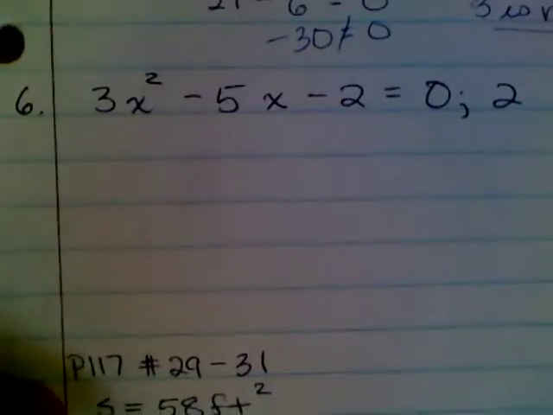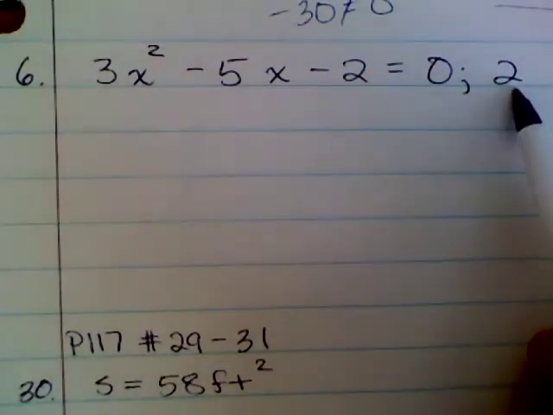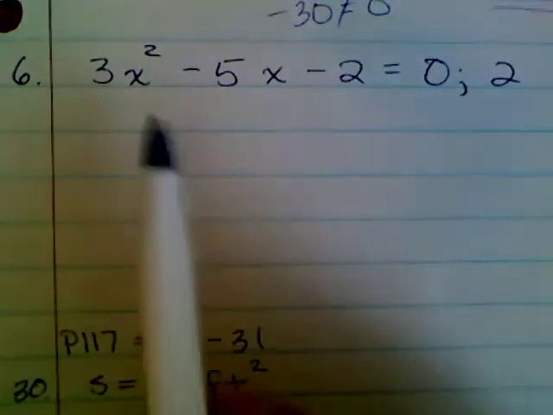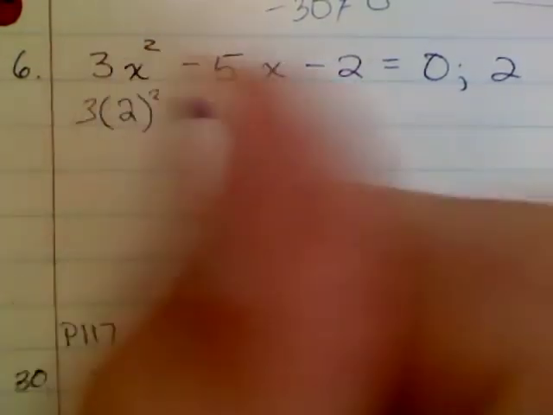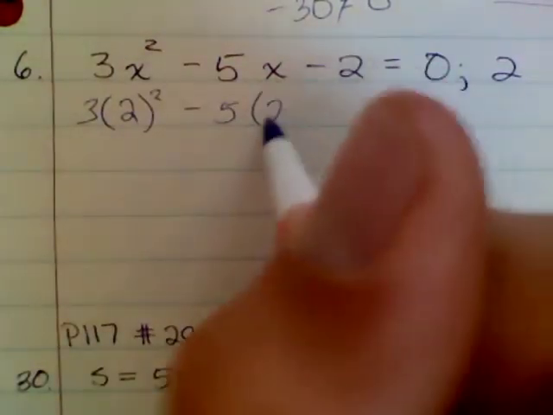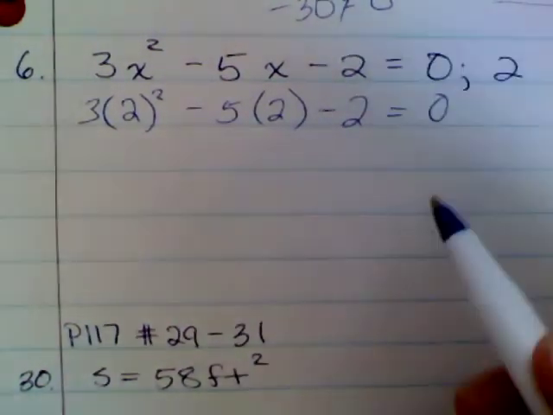And lastly, hopefully I've picked one that does have a solution, but we'll see. Let's see if 2 will go in for these x's and I'll actually get a 0 this time. So 3 parentheses 2 squared minus 5 parentheses 2 minus 2 equals 0.